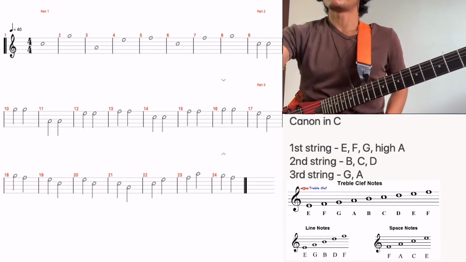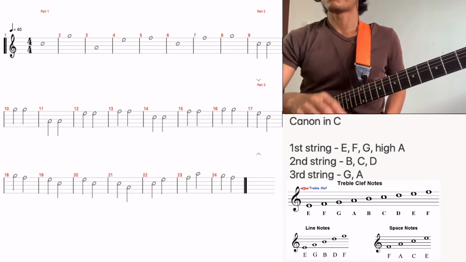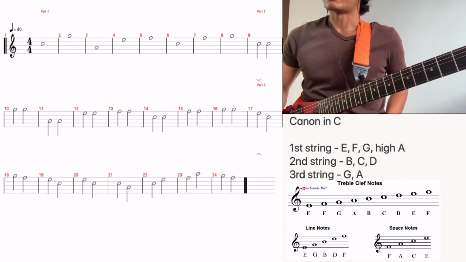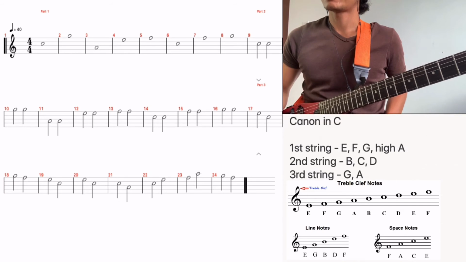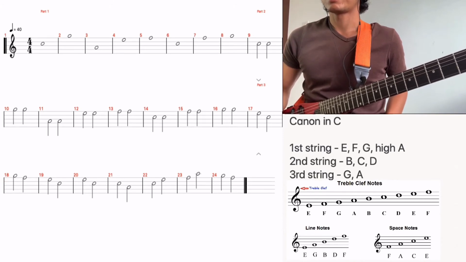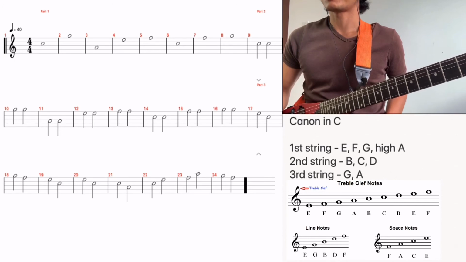Okay, and now let's go to part 3. So for part 3, I'm not going to tell you the names of the notes. I want you to pause the video for the next 2 minutes and just write down the notes on your own. This will also be part of the homework, which is to write down the names of all the notes on this score here. Once you've written it down, try to play it.